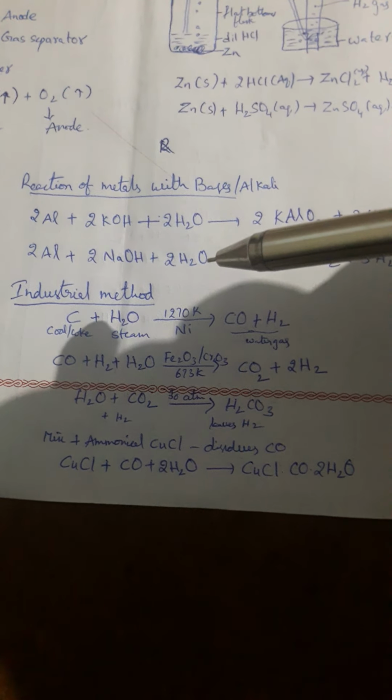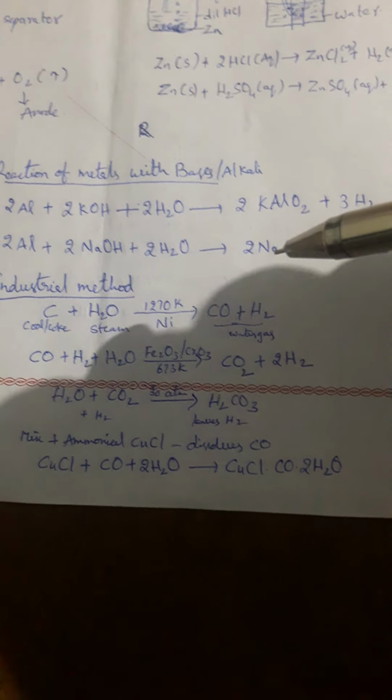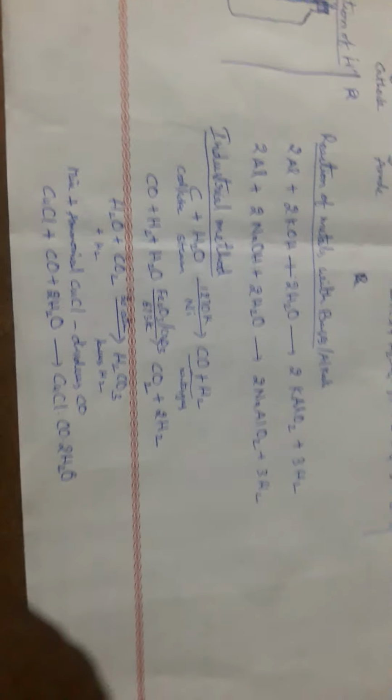In the same way, if you take sodium hydroxide or caustic soda in dilute form, when it reacts with aluminum, it forms its respective sodium aluminate along with the liberation of hydrogen gas.